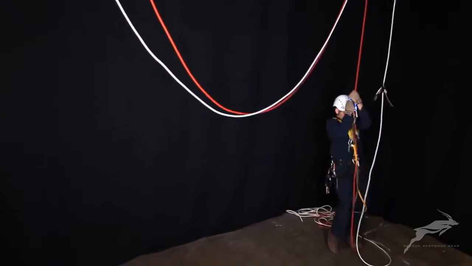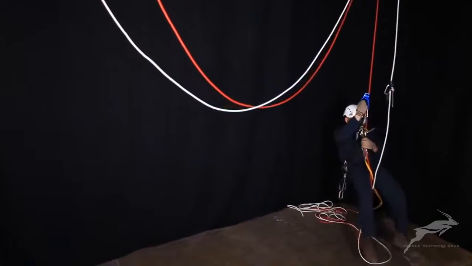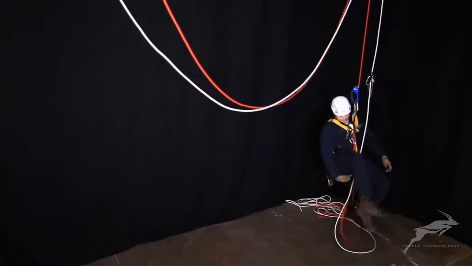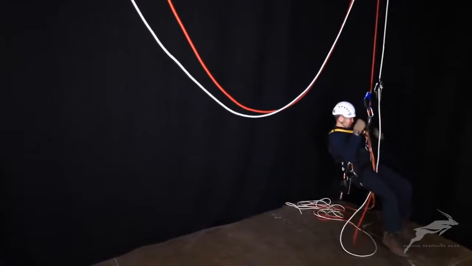Several variations are possible within this scenario. Here, the rescuer demonstrates the techniques and sequence which best suits his immediate needs.